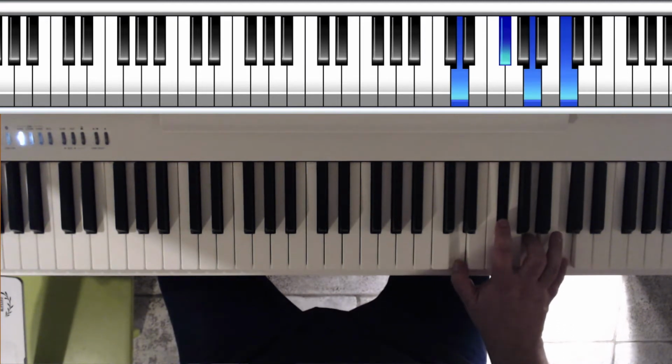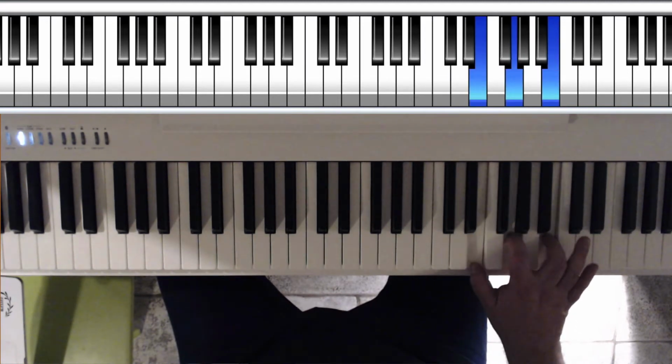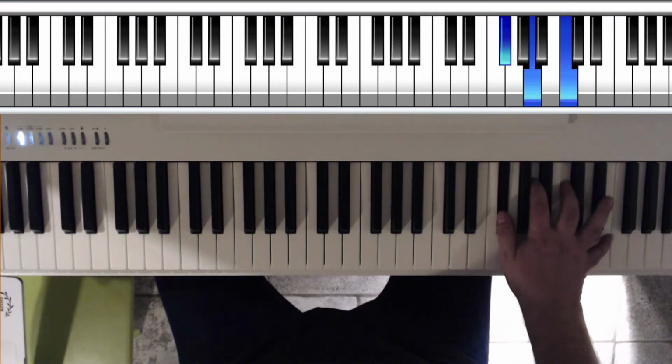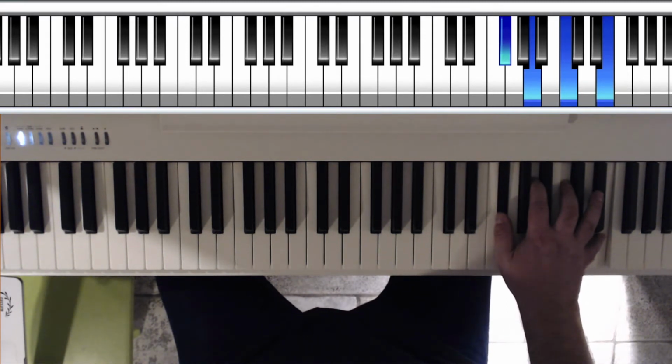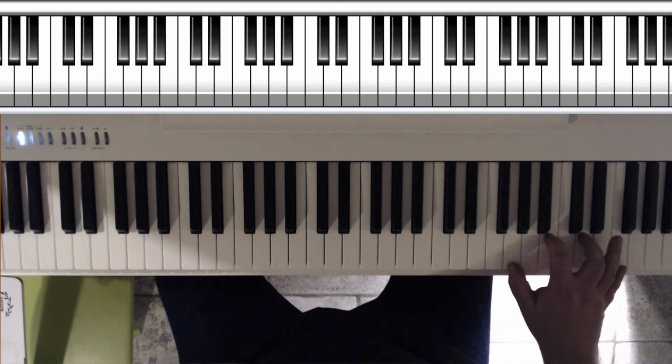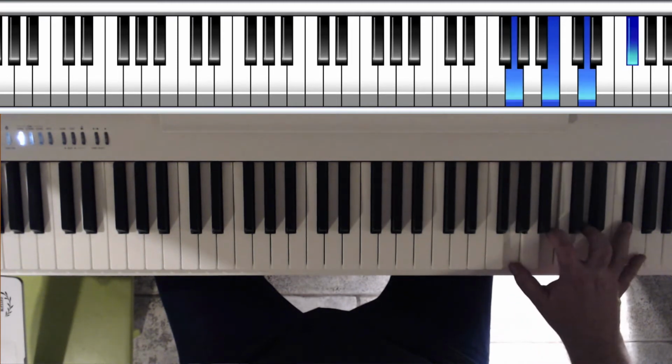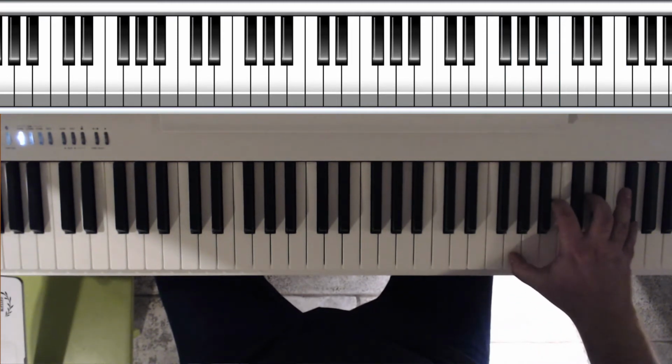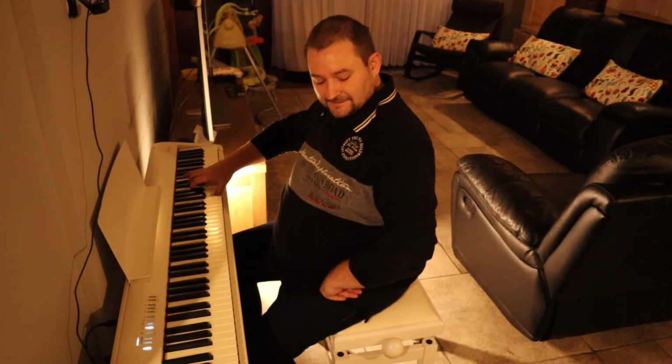So D major 7, E minor 7, F sharp minor 7 flat 5. And then last but not least, the octave. It's very pretty.